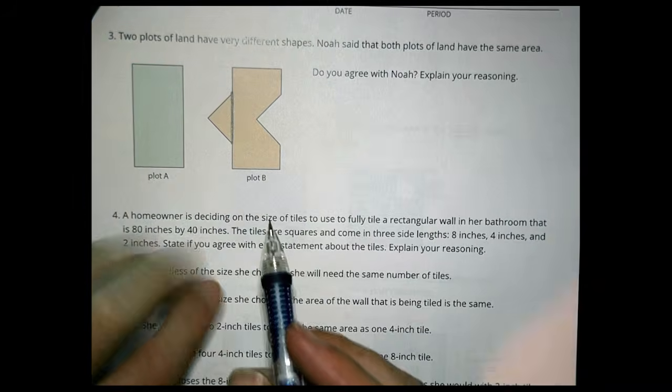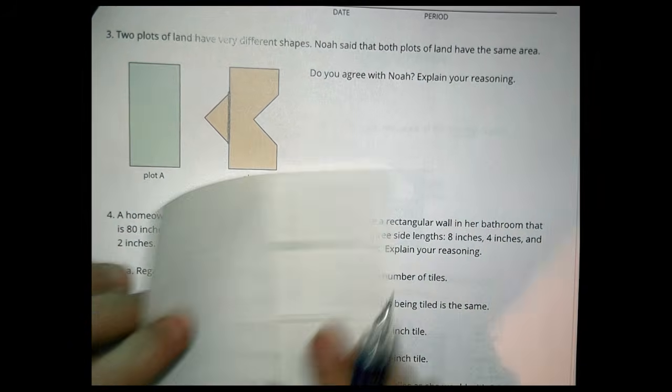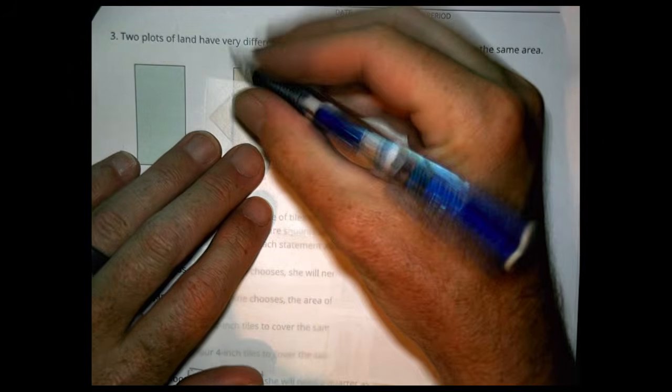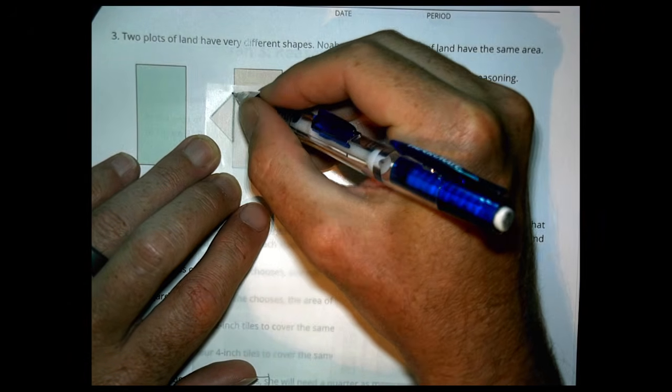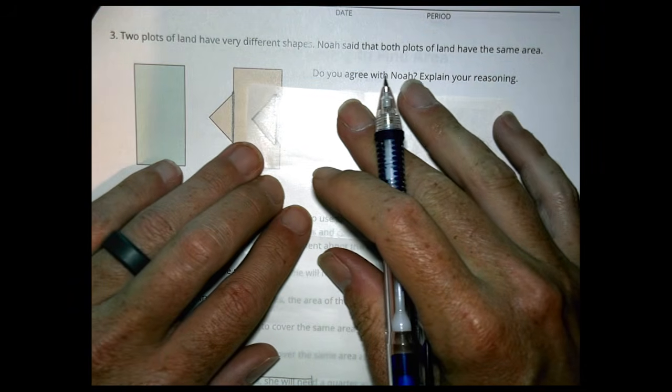But what we notice about that shape right there, if I use some tracing paper here, back to my stamps, is if I take that shape and draw it, and then slide it over, what do you notice?